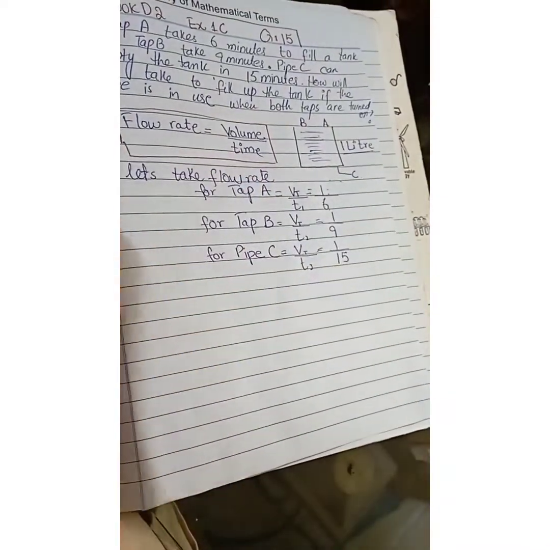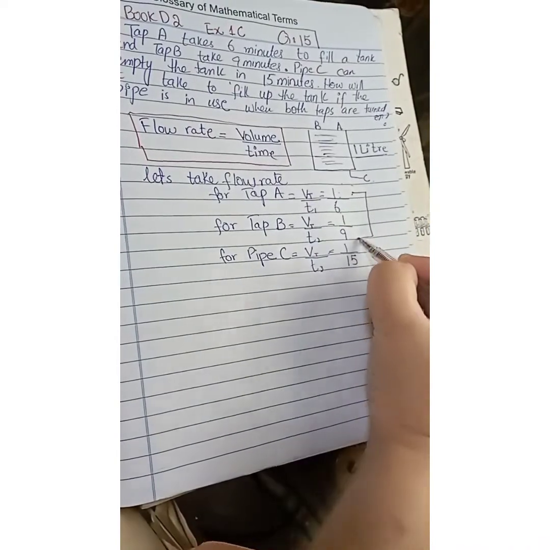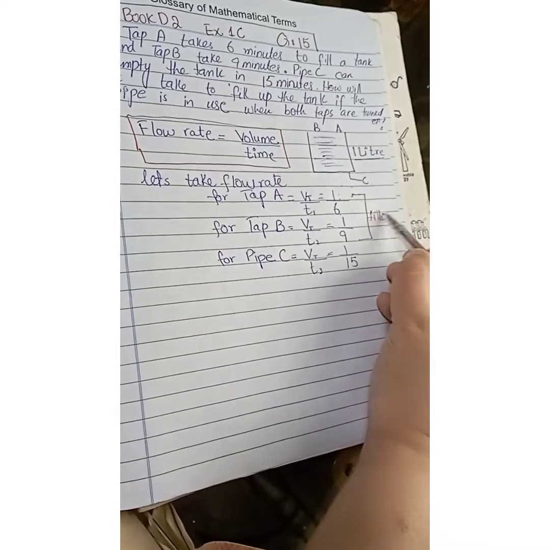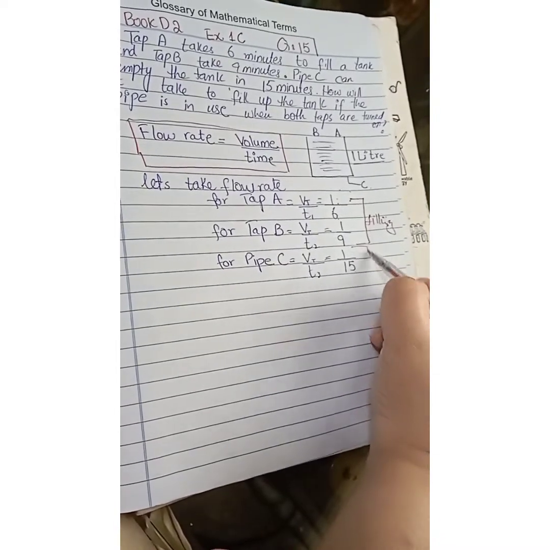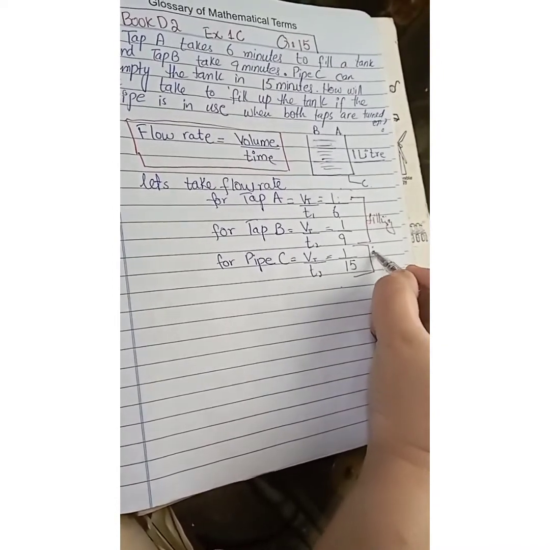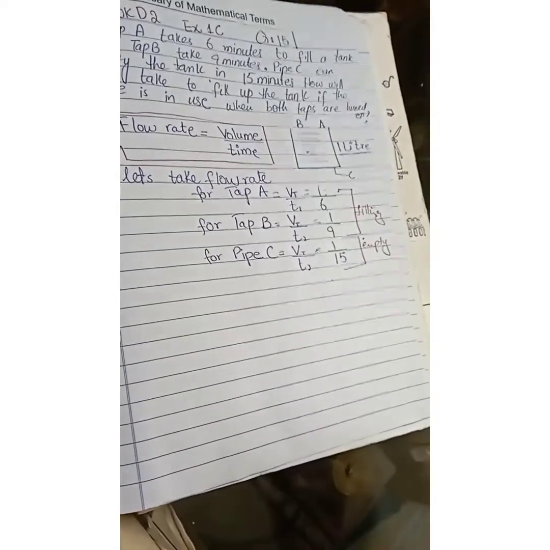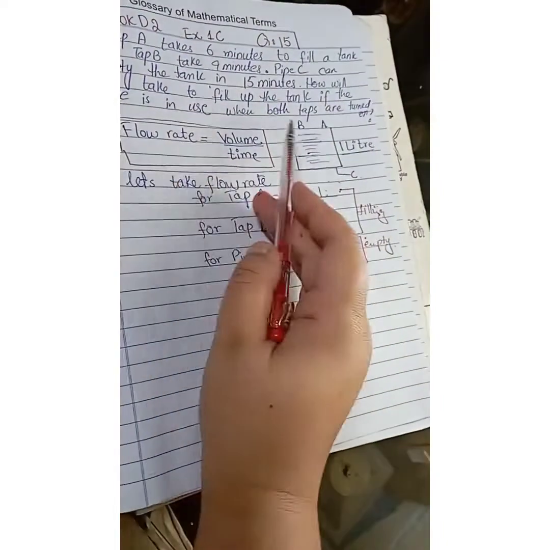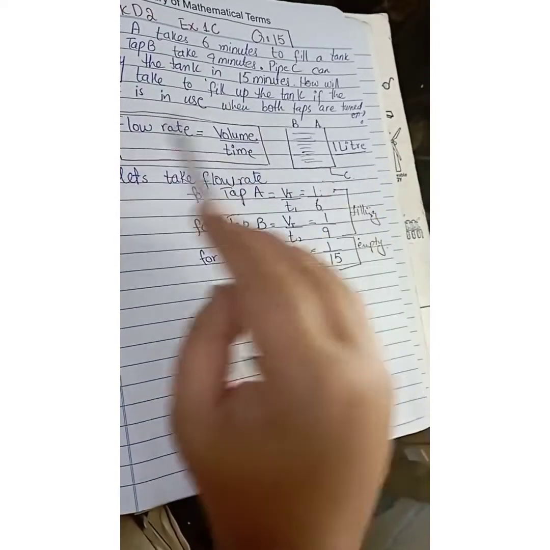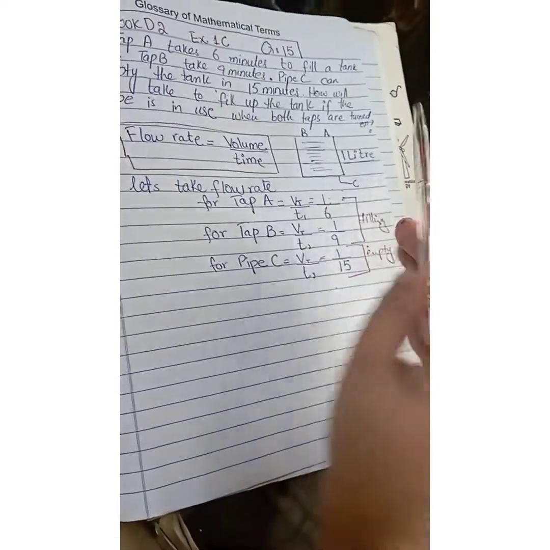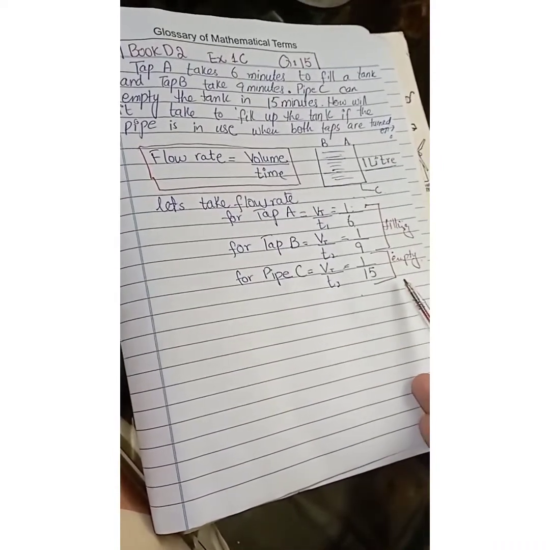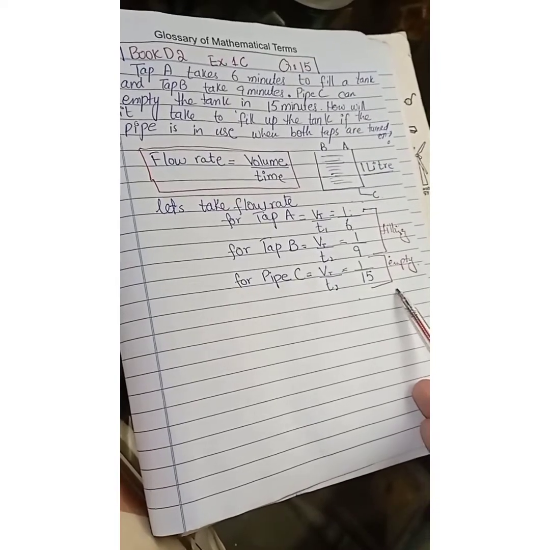Now at the same time, these two taps are turned on and they are filling up the tank, and at this same time this pipe is making the tank empty. We have to calculate the time to fill the tank if the pipe is in use when both taps are turned on. The pipe is also opened, and the taps are also opened.